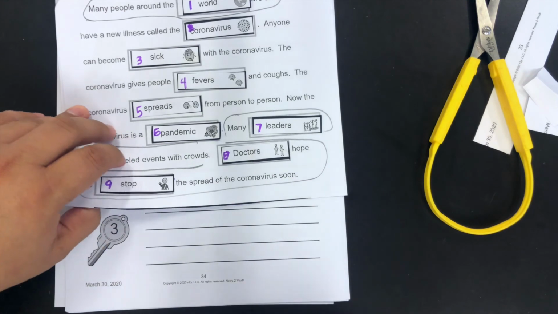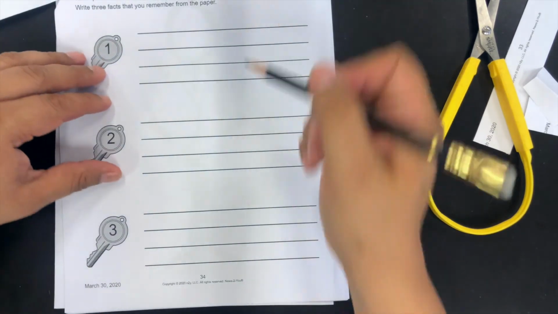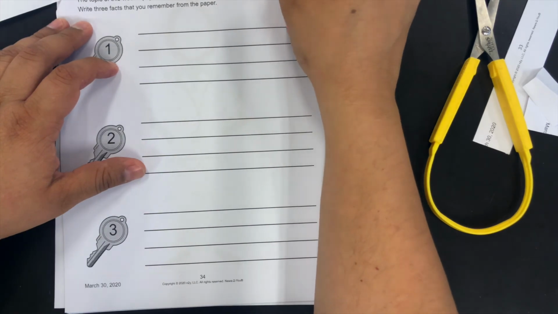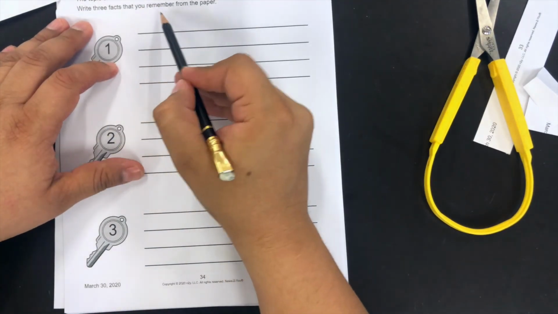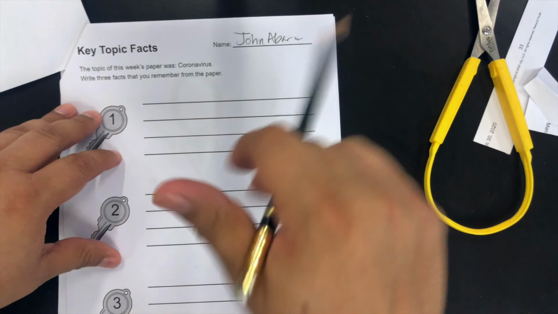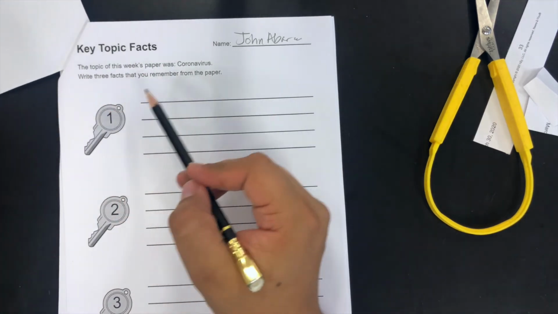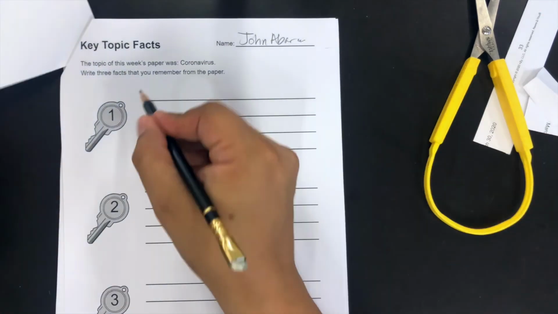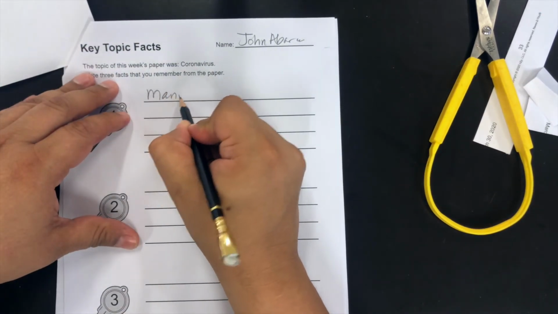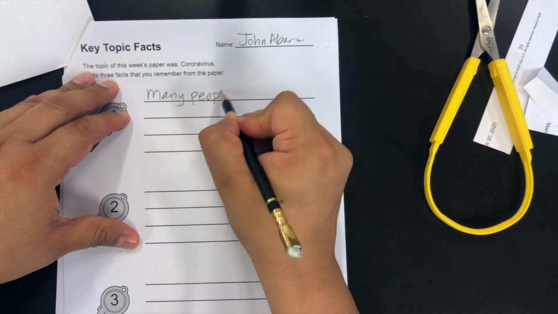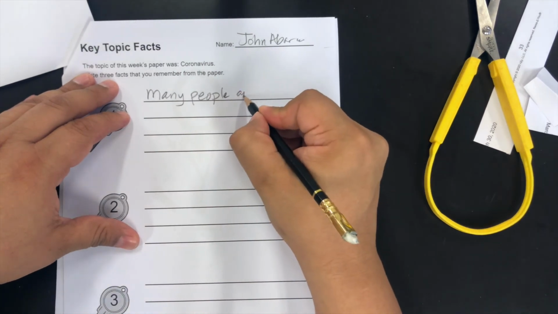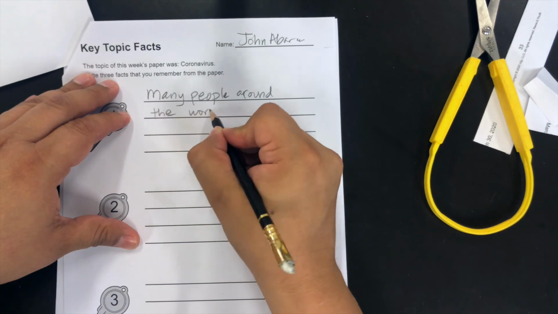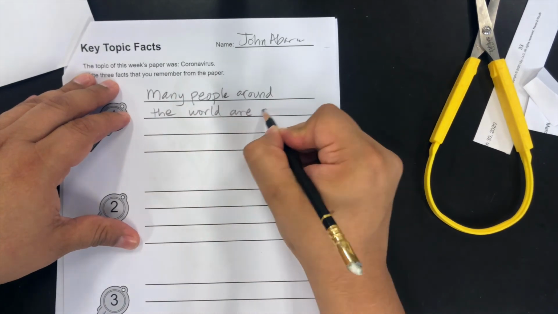And so now if we turn to page 34, it says key topic facts. The topic of this week's paper was coronavirus. Write 3 facts that you remember from the paper. Well, let's look back here. Number 1, many people around the world are sick.